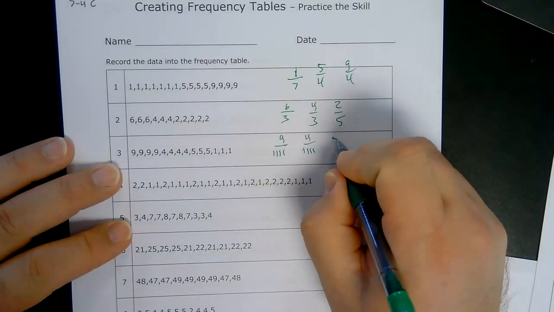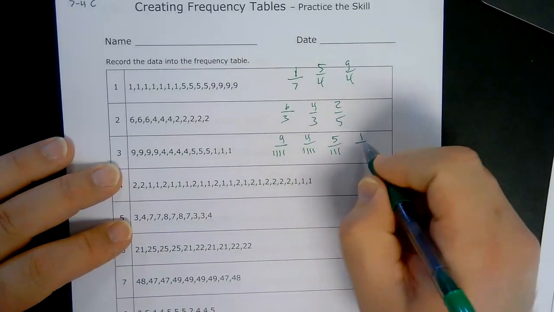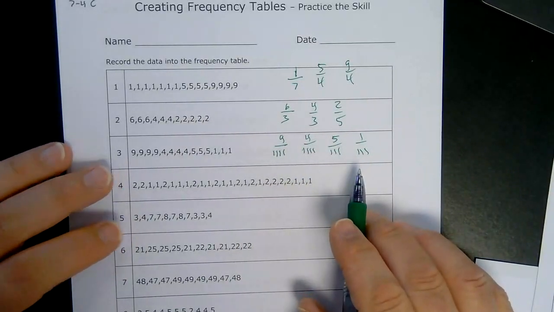How many 5s do we have? There's 1, 2, 3 of those. And how many 1s do we have? 1, 2, 3 of those. So you can use tally marks as well.